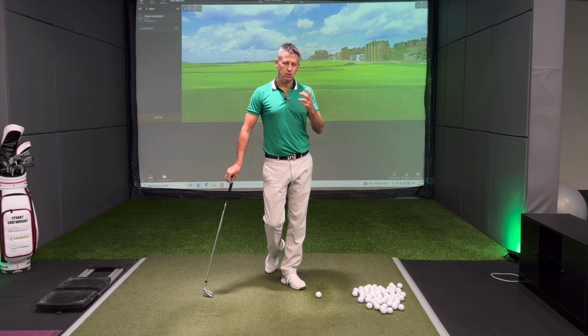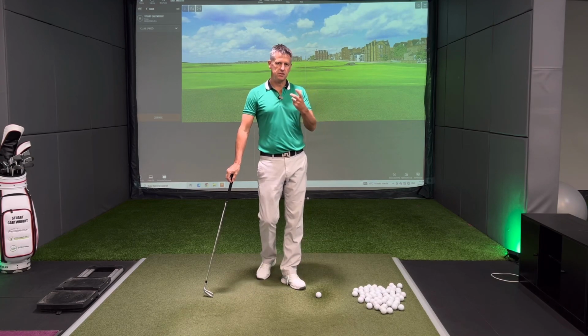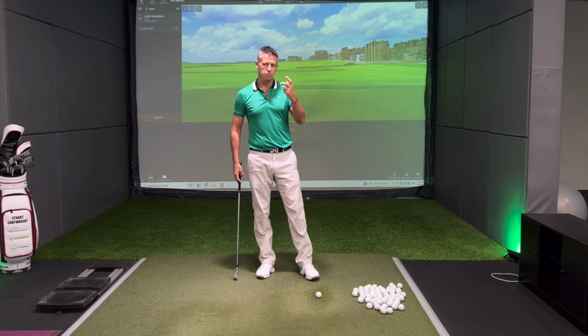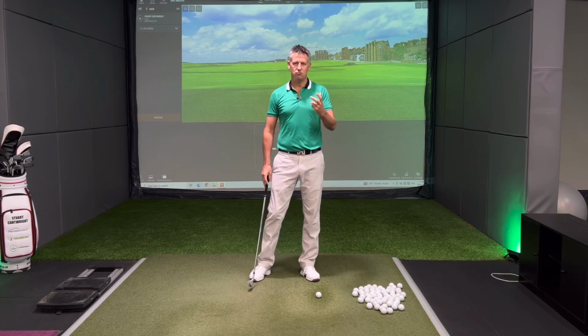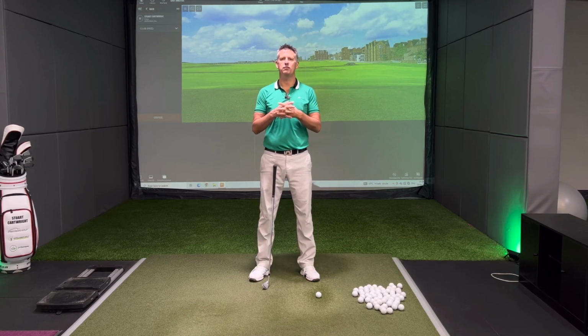Attack angle gives a golfer the sense that the ball is going to come off faster. And the reason it feels like the ball is going to come off faster is because when we hit more down, we invariably create less dynamic loft. Less dynamic loft makes the golf ball go further.